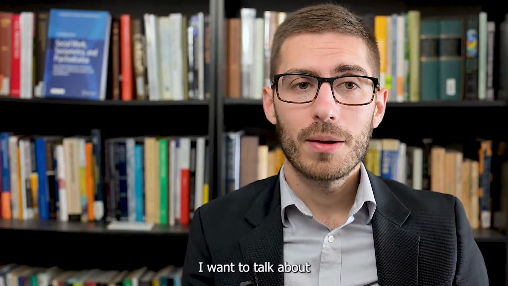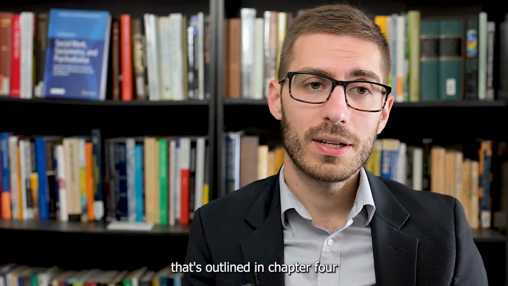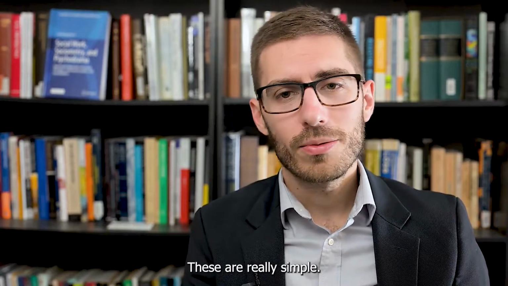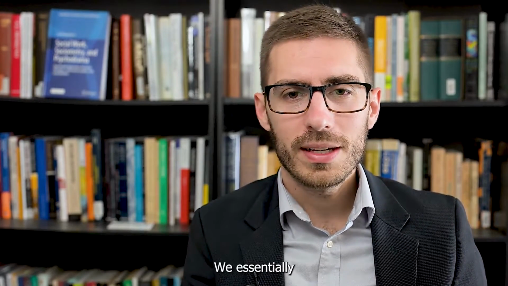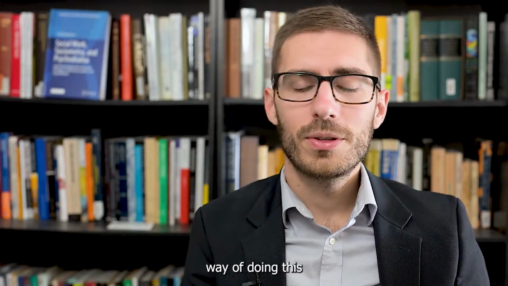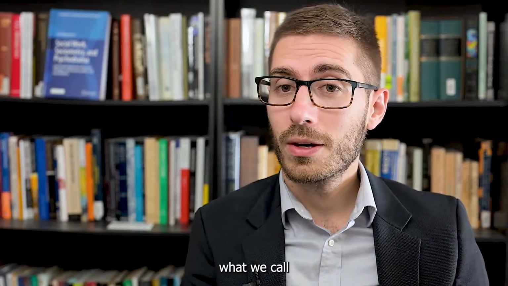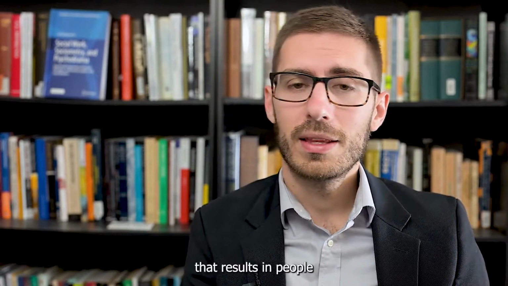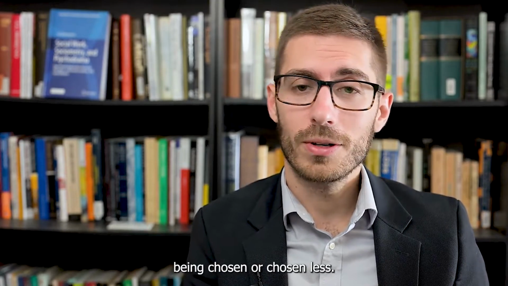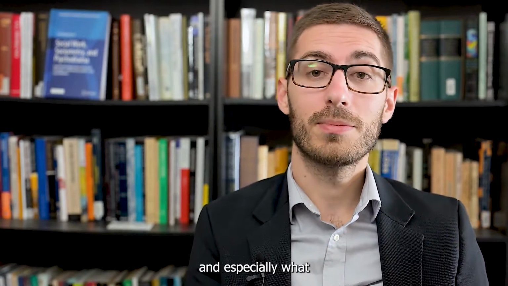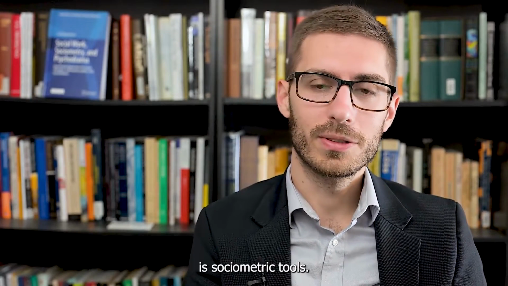So the first tool I want to talk about, and the first tool that's outlined in Chapter 4, is about using small group exercises, breakout rooms, dyads, or triads. These are really simple. We essentially just break up the larger group into smaller groups. Perhaps the simplest way of doing this mitigates what we call the sociodynamic effect, which is this underlying social force that results in people being unchosen or chosen last. We always want to be aware of this when we're facilitating groups, and especially when we're facilitating sociometry tools.